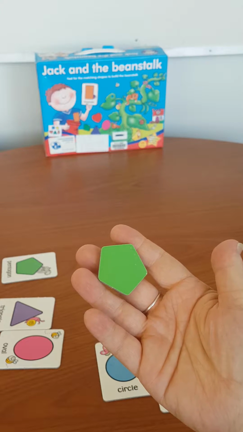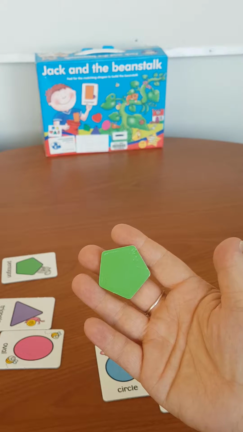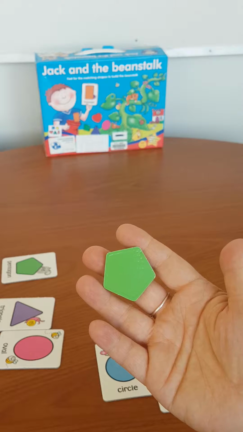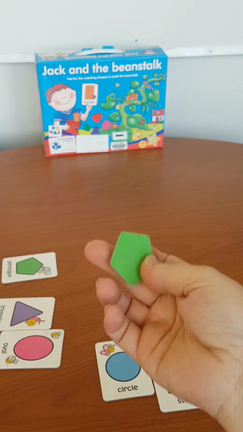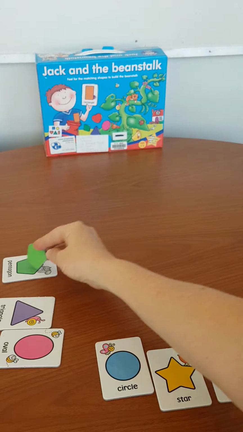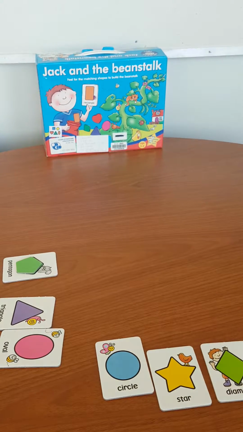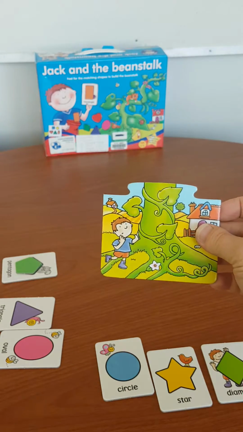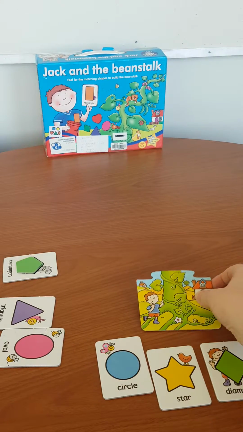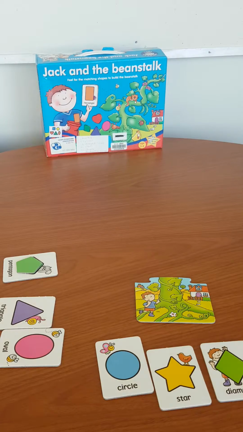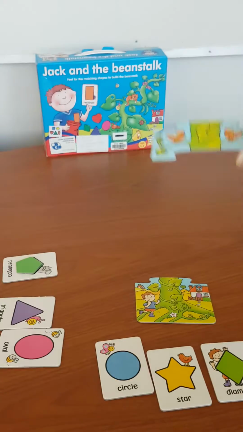I have a shape that has 5 sides. 1, 2, 3, 4, 5. It is called a pentagon and it matches up with my pentagon. So now that I've done that, I get to put the first piece of puzzle onto Jack's beanstalk. So here we go.